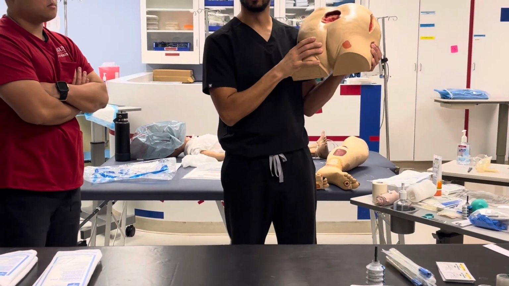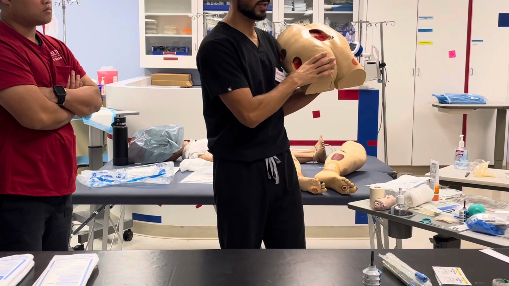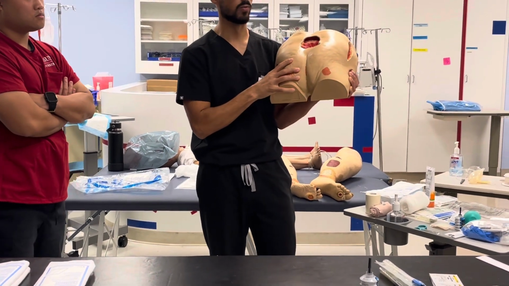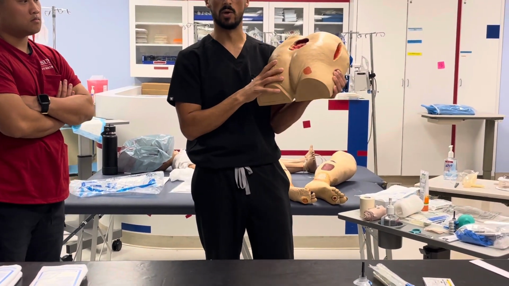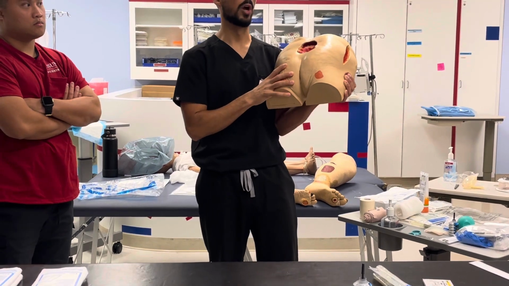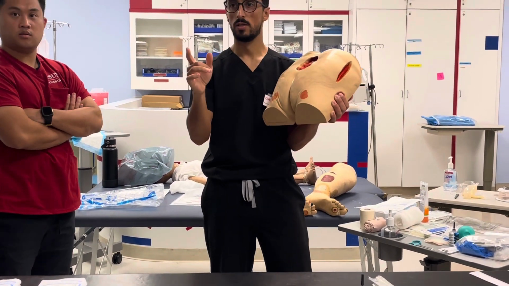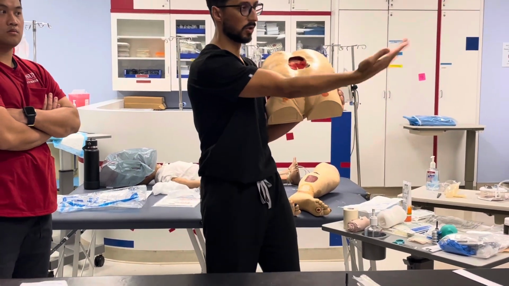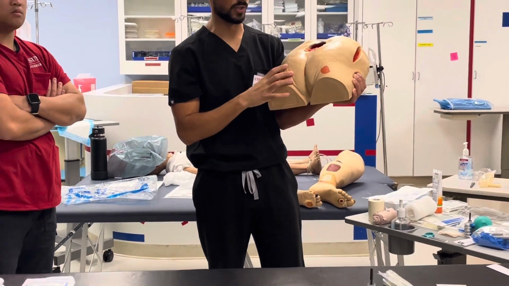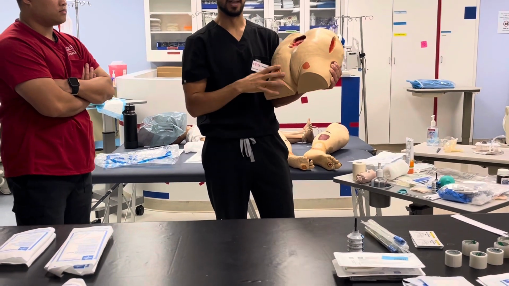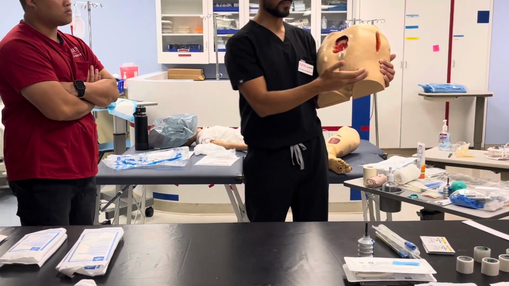Inside of the gluteal cleft, I have a split in the skin. I didn't teach this on Tuesday. Anyone know what that is? Laceration? No, it starts with an F. Go ahead. That's a fissure. So that's just a split.